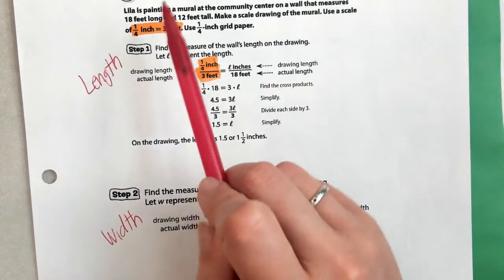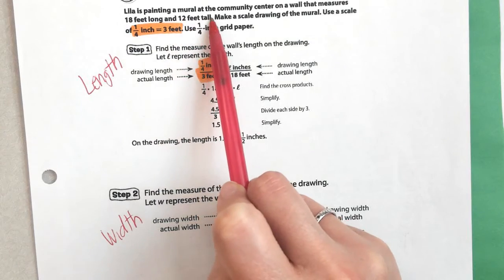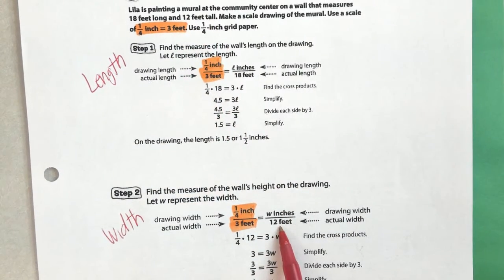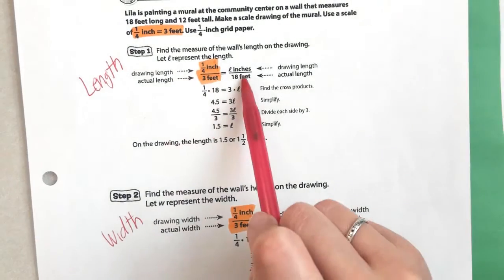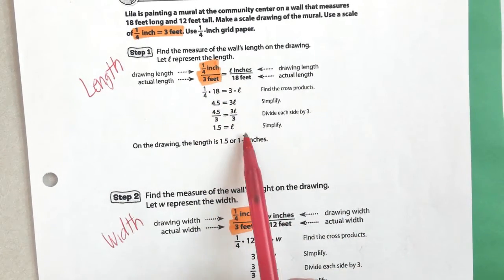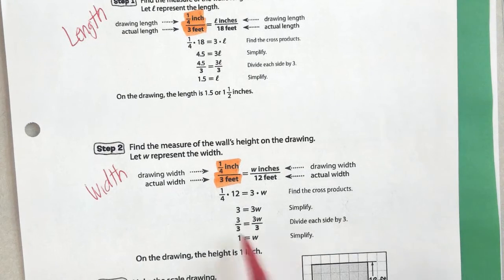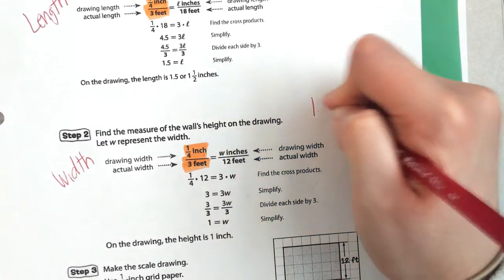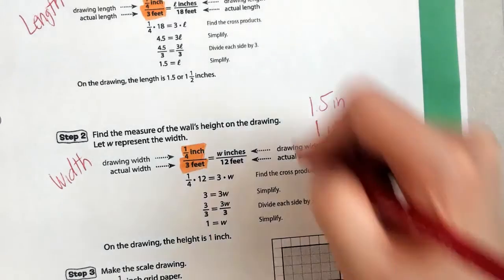The other half is 18 feet long was our actual length, 12 feet wide was our actual width, and then we put our variables in. They did their cross products and solved. 1/4 times 18 is 4.5, 3 times L is 3L. You solve and you get 1.5 inches. Here, 1/4 times 12 is 3, 3 times W is 3W, divide by 3 on both sides and you get W is equal to 1. So we know it's going to be 1.5 for the length and 1 for the width.